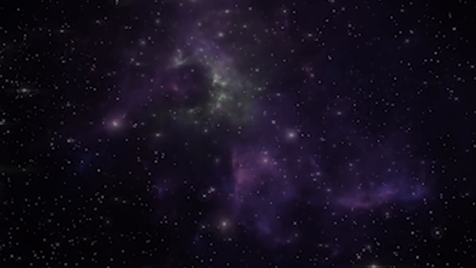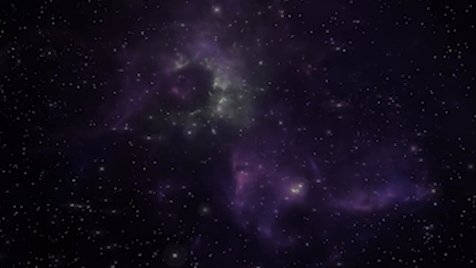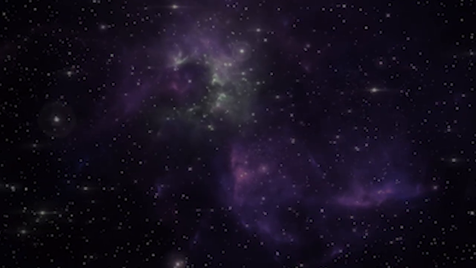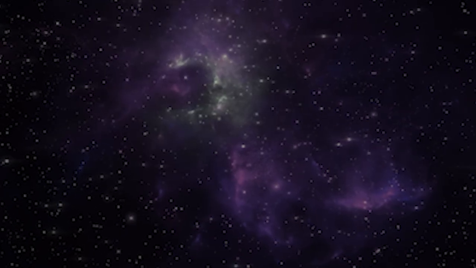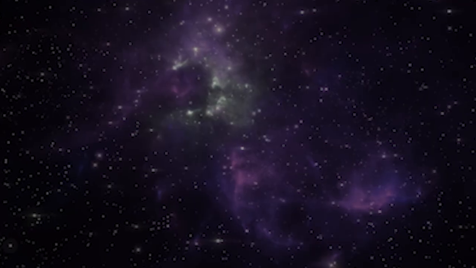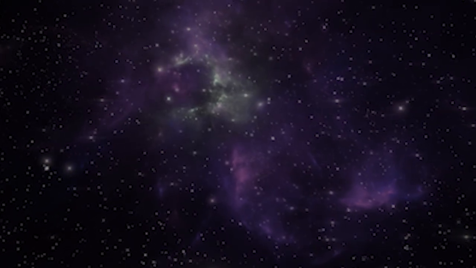A solar system is a collection of objects held together by gravity. At the center is a star. Orbiting the star are planets. Alongside planets are moons, asteroids, comets, and dust. All of these objects follow predictable paths. Gravity keeps the system organized.